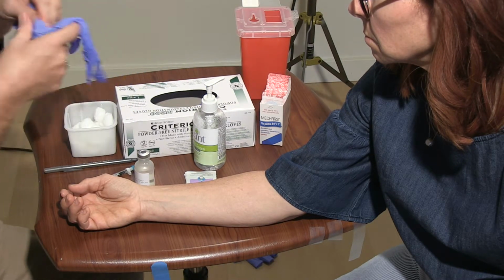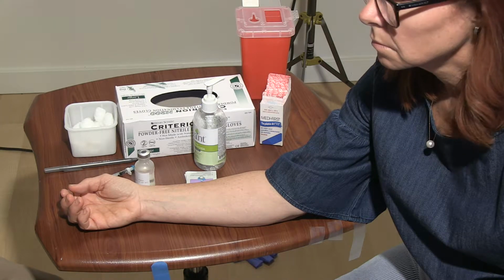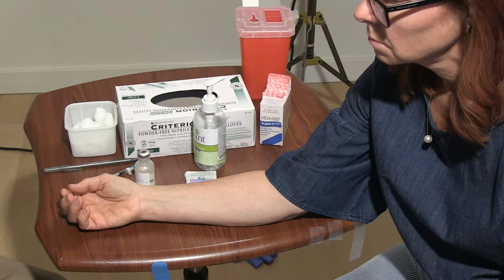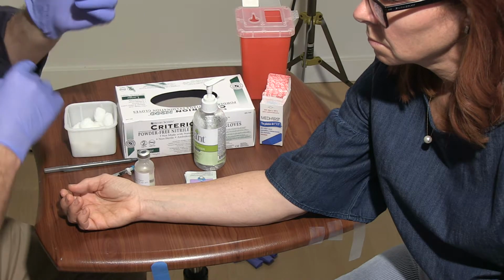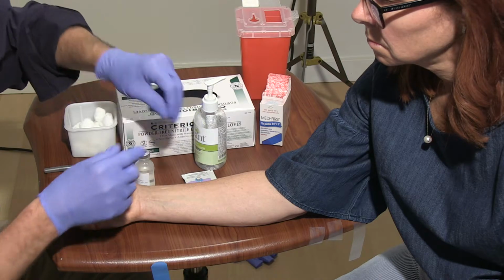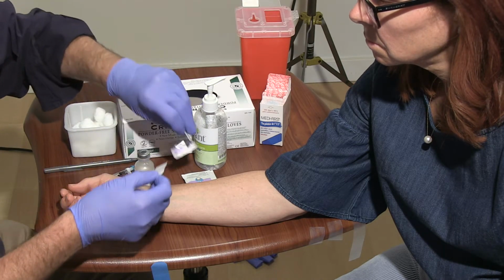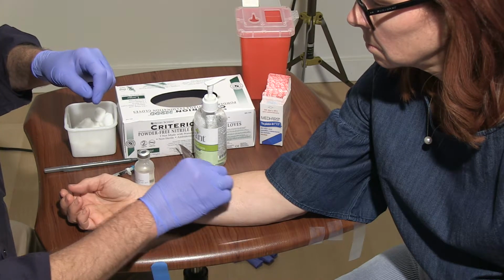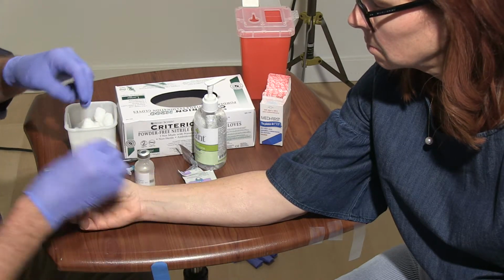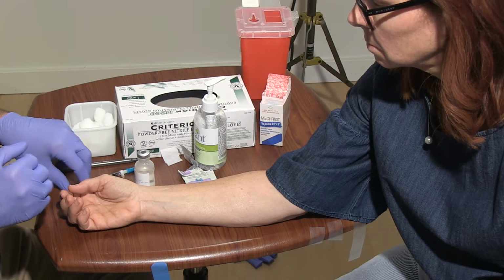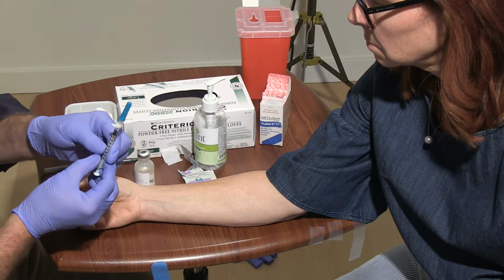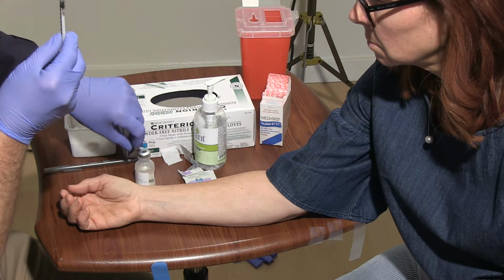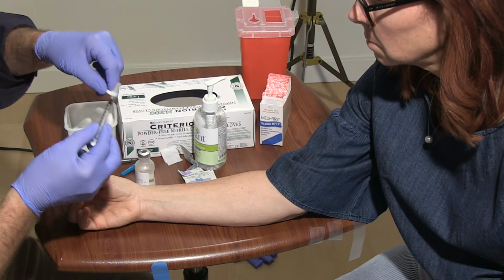pulling out my gloves. Taking my alcohol wipe to clean the area. And take my tuberculin syringe. I'm going to examine, make sure there's no air in the needle.